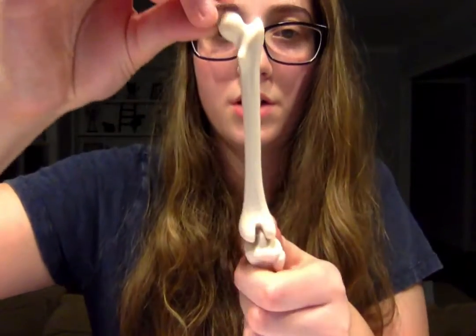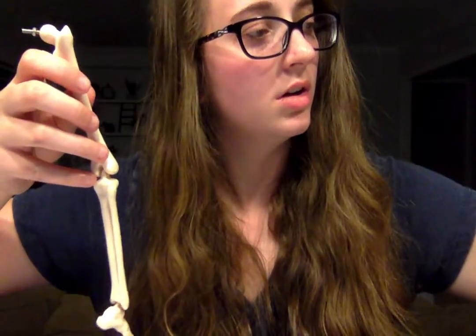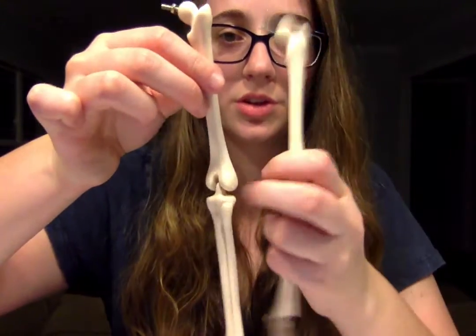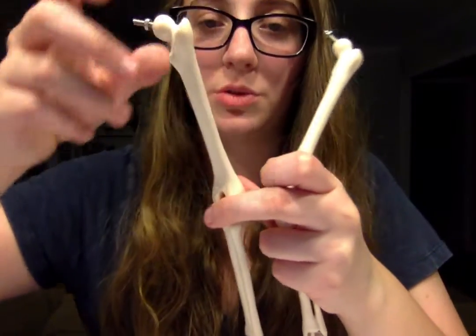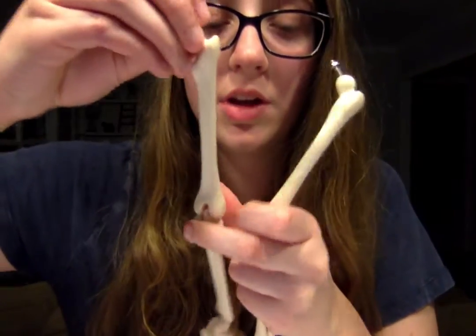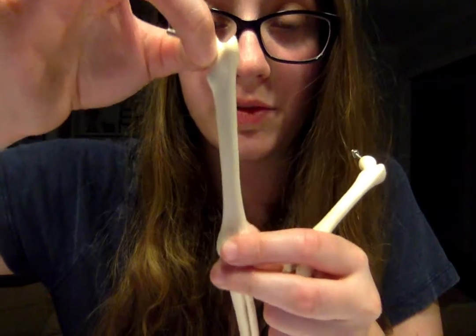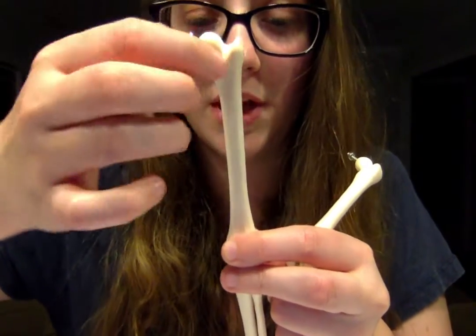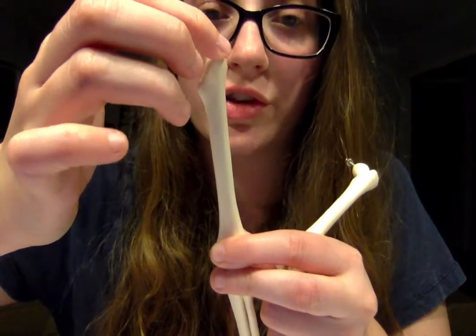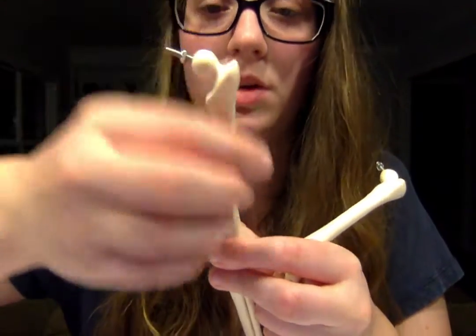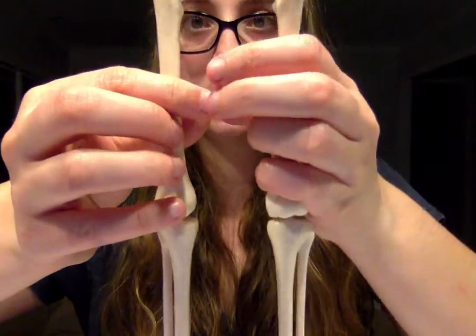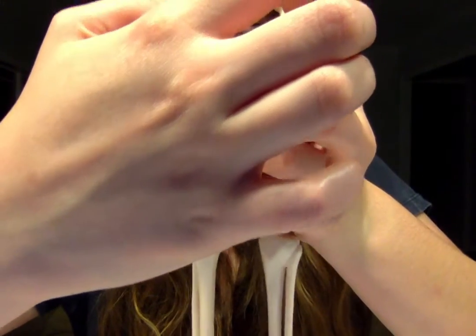Now, I'm going to go ahead and put this down, and we are going to move on to the femur. Might be a little bit hard to do. We're going to move on to the femur, which is kind of like your thighs. So right around the whole entire circle is the neck of the femur. Then right in here is your greater trochanter. These two right here are your femoral heads.